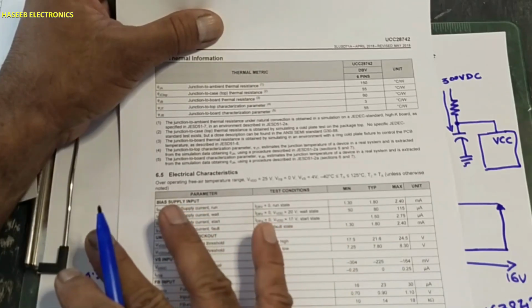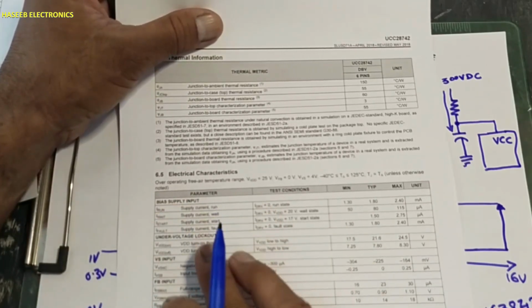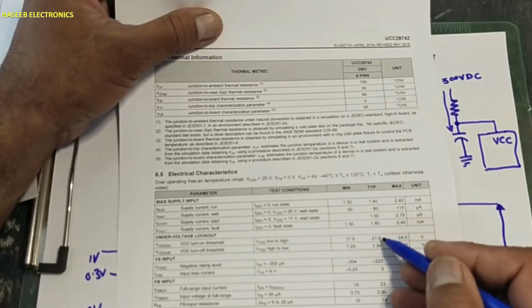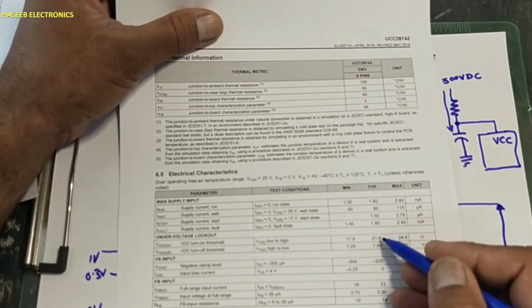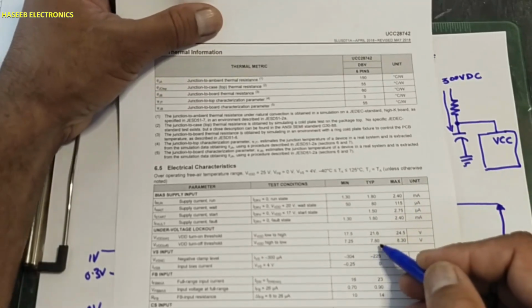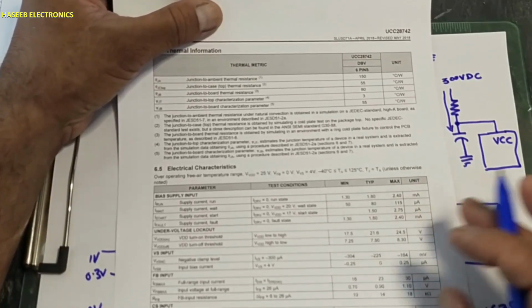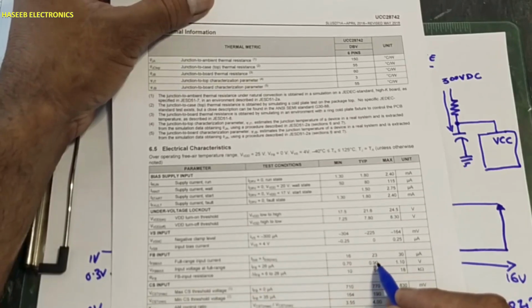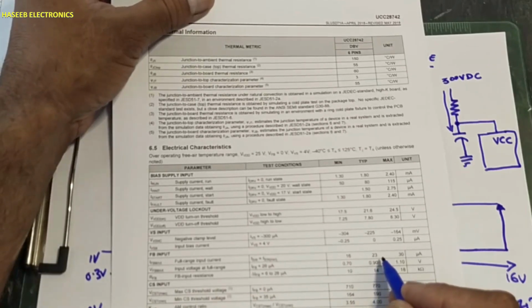When the power supply is off and we inject power, it will not turn on until the voltage is maintained above 22 volt at the VDD pin. If the VDD pin voltage drops less than this limit, this IC will turn off. Feedback input voltage maximum 1 volt at 23 microampere.